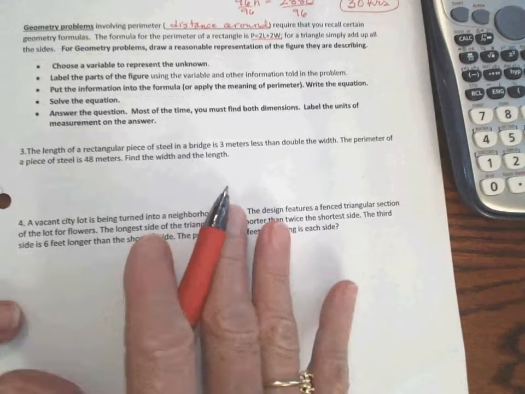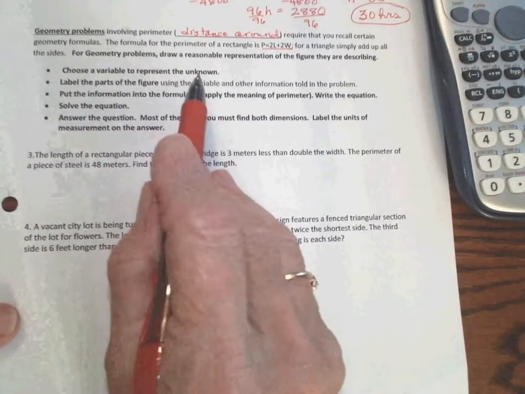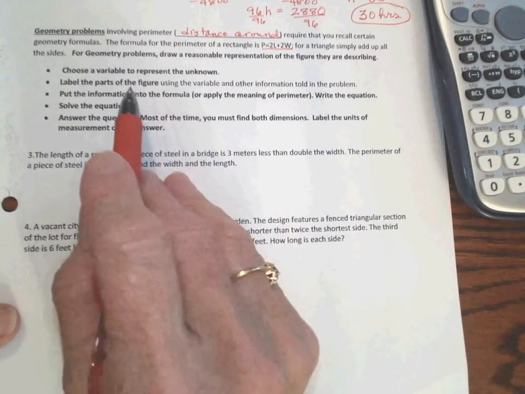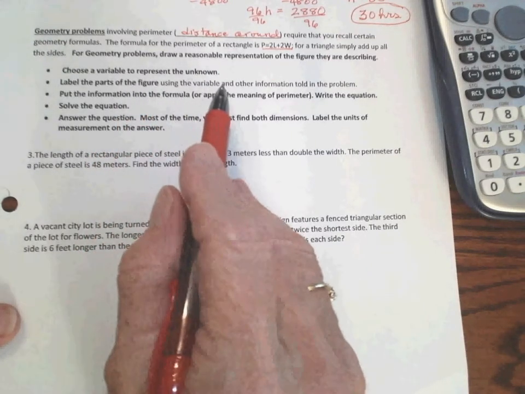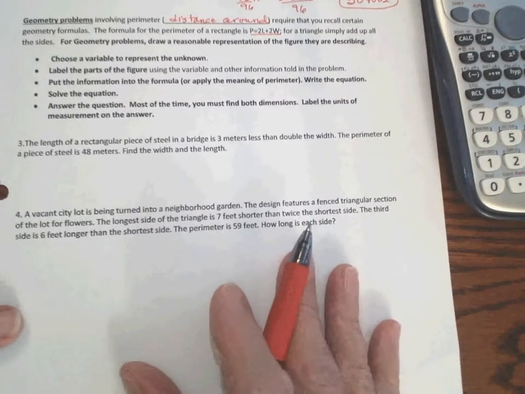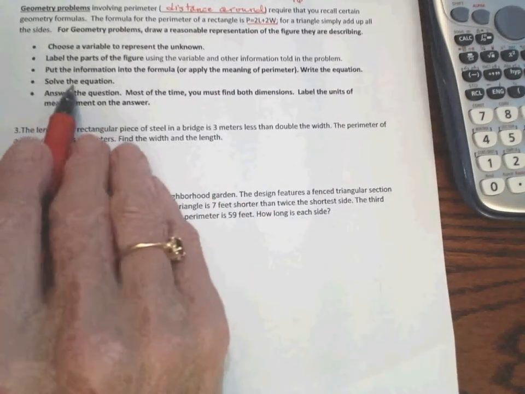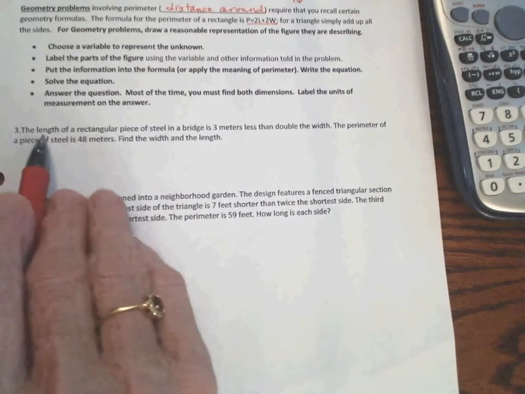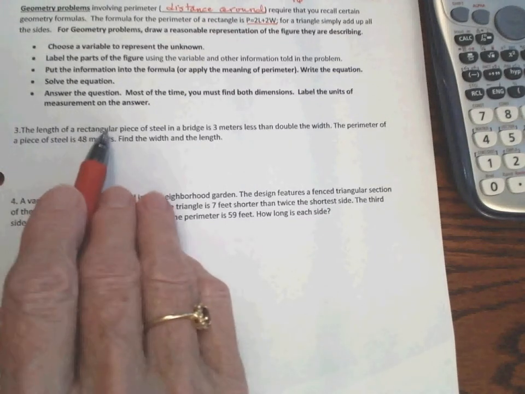Now, here's the way I suggest to work a problem like this. Draw a reasonable representation of the figure that they're telling you about. Then choose a variable to represent what they don't tell you. Label the figure with the numbers and the information. So then we can work off of a picture. Solve the problem and then answer the question.